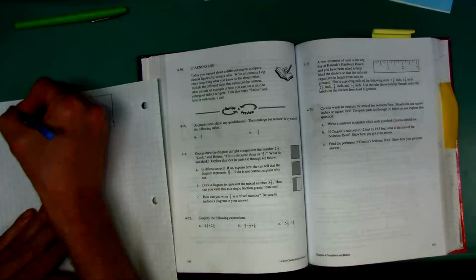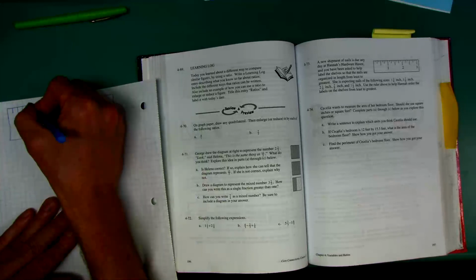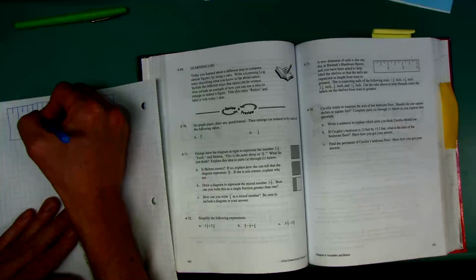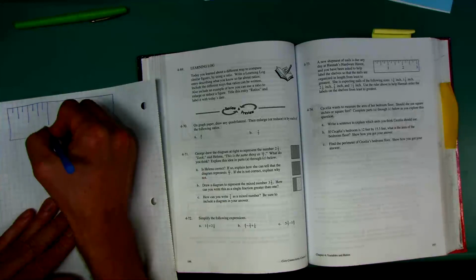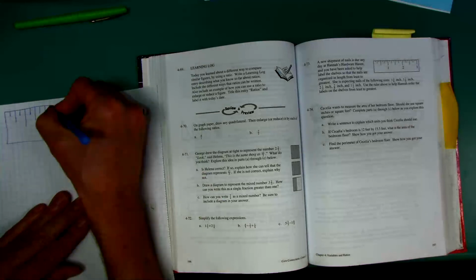So that's an eighth. 2/8 is 1/4. 3/8. 4/8 is the same as 1/2. 5/8. 6/8 is the same as 3/4. 7/8. 8/8 is the same as 1. Okay, so I'm going to go ahead and do the same thing. Just go down. It's kind of cool with this graph paper. It's easy.